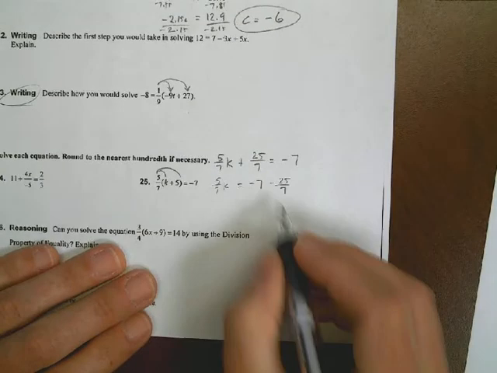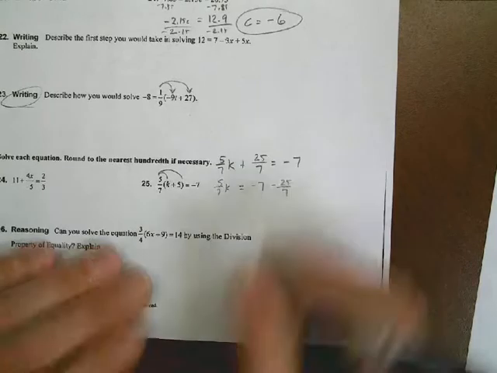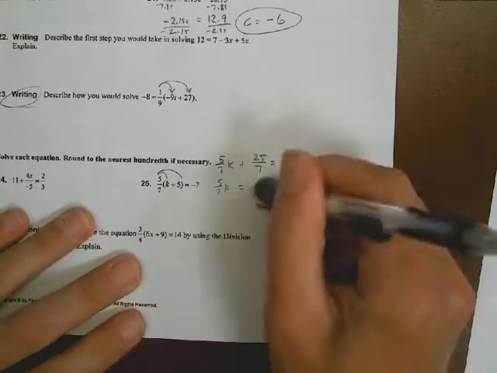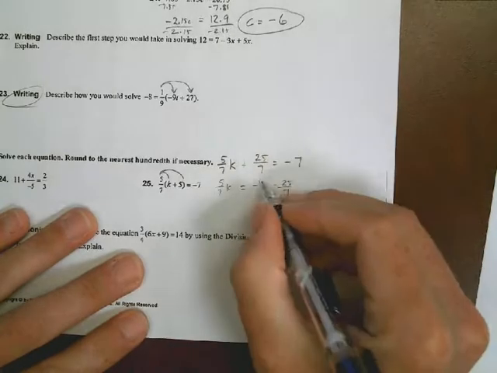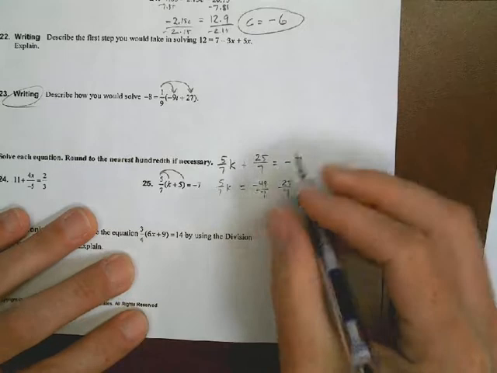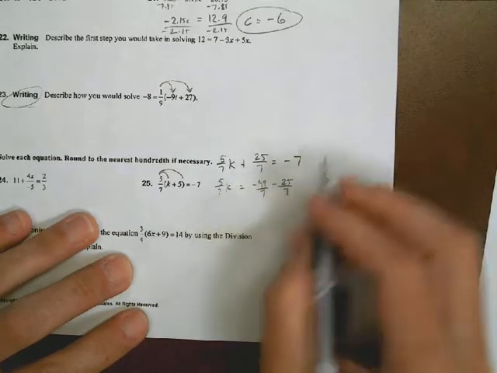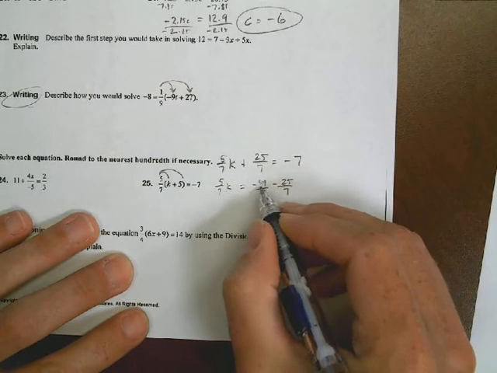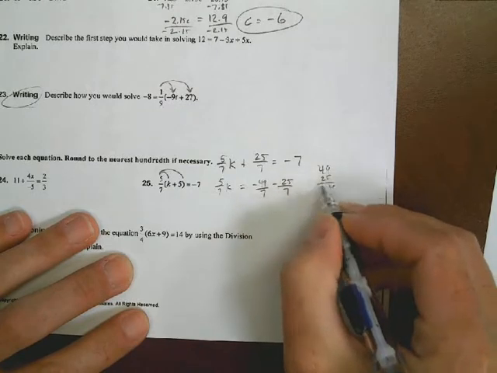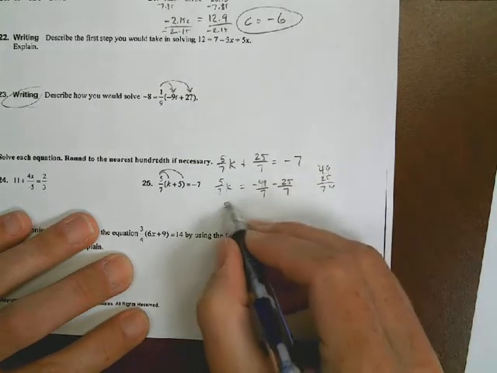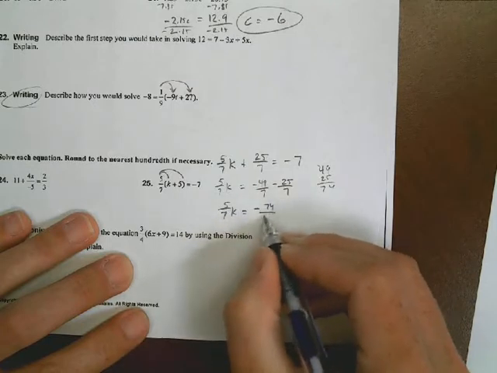I can't really do that without a common denominator. So for a common denominator, I'm going to go ahead and use 7. To do that, I'm going to turn my negative 7 into negative 49 over 7, because 49 divided by 7 is 7. Now I can combine negative 49 and negative 25, and we have 74. So we have 5/7 K equals negative 74 over 7.